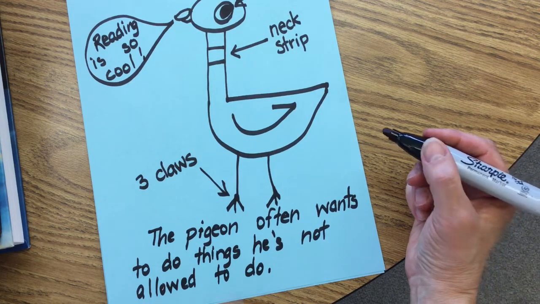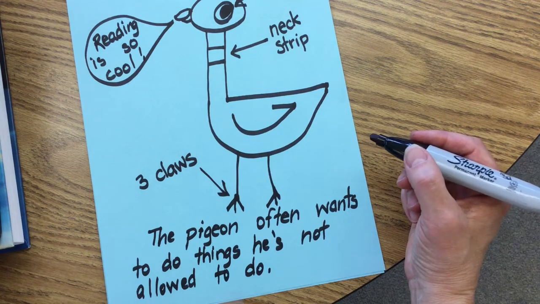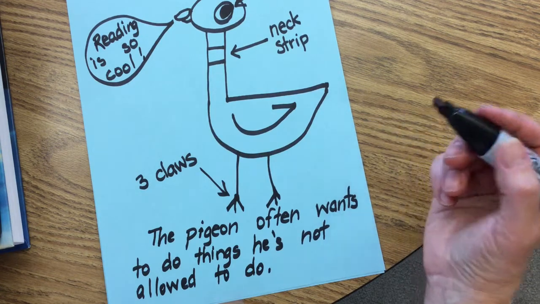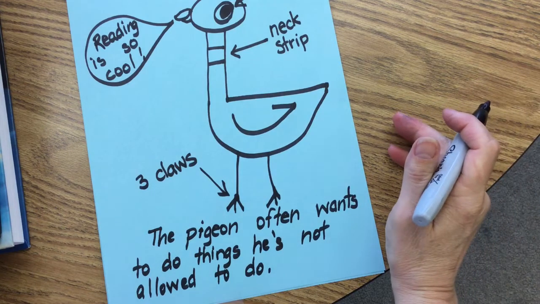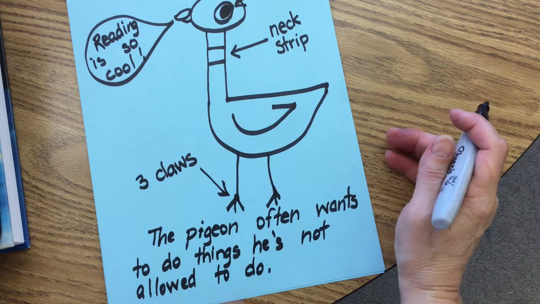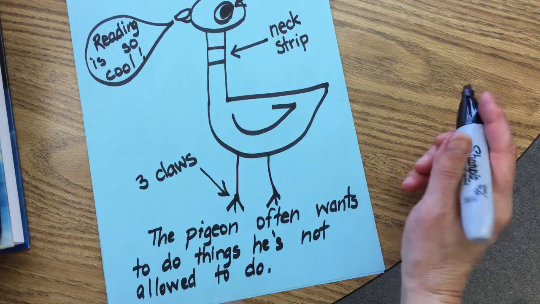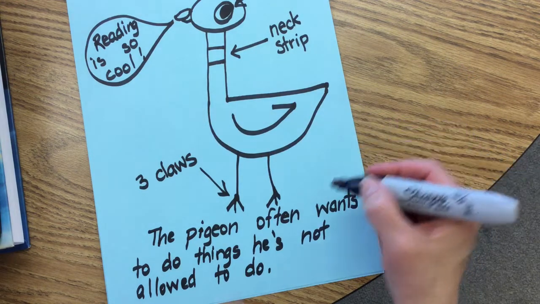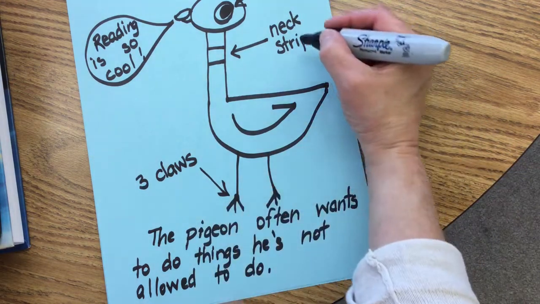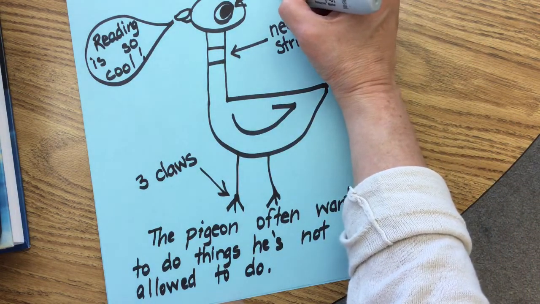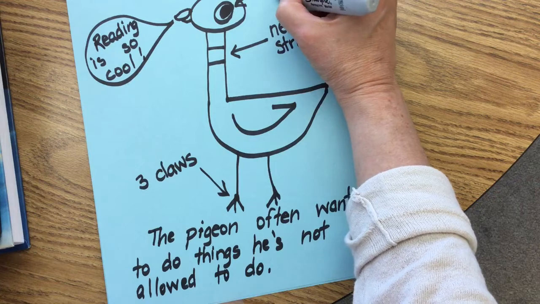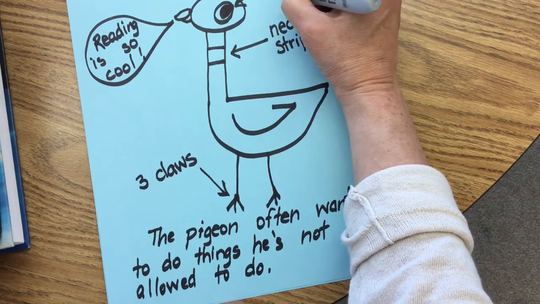And one other text feature we could add today is something that I call keywords, which in the video they mentioned bold words. Some words are bold, and that just means the author really wants you to take notice that those are really important words. And so today's bold word, let's see, which one should we do? Let's just make it I. So we can make it super bold.